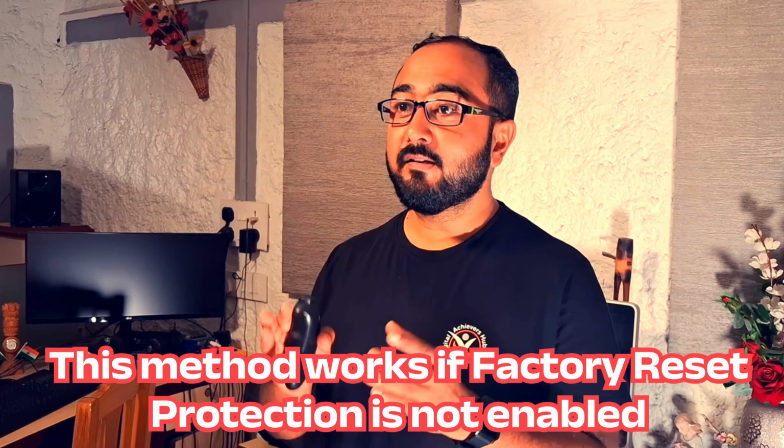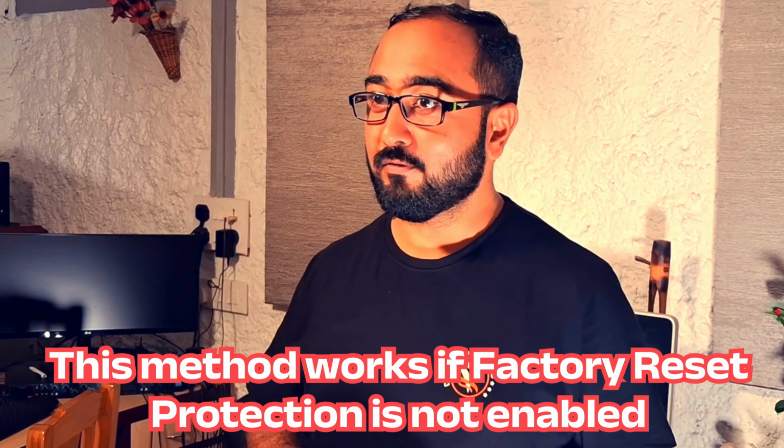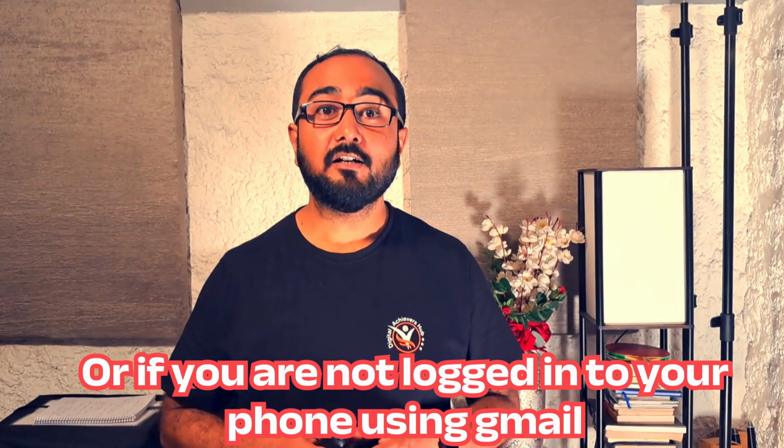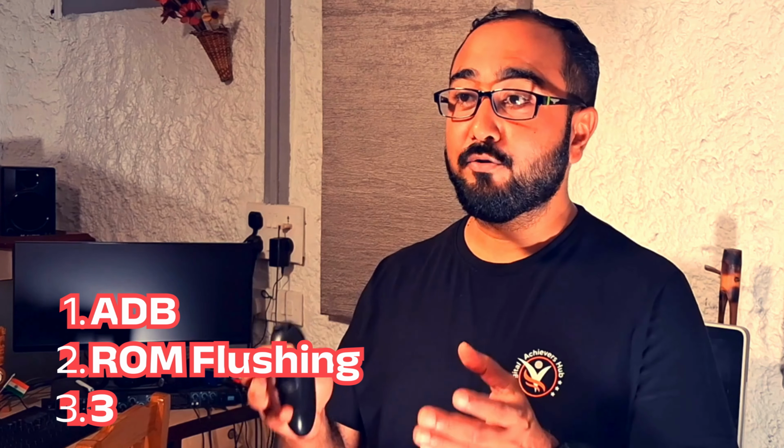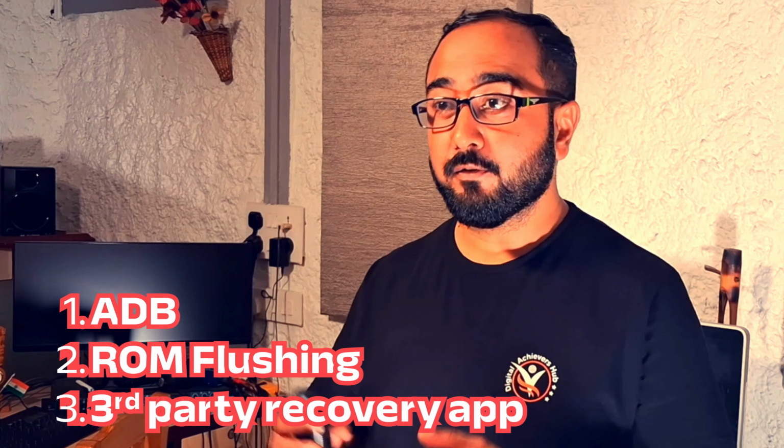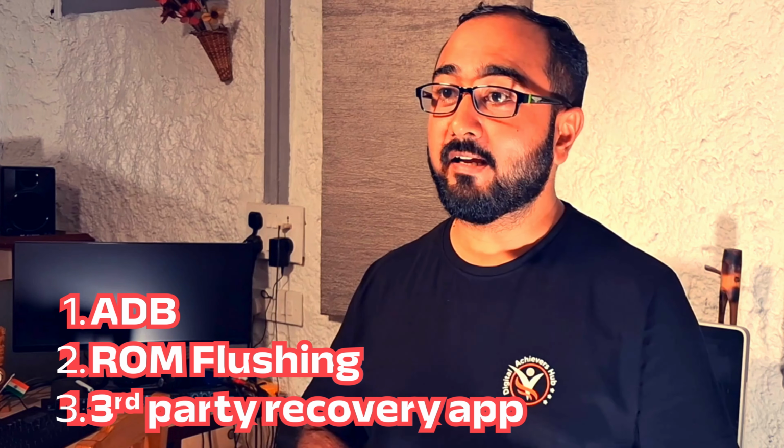Don't you think it is a simple step? Please remember, this method works if factory reset protection is not active on your phone, or if you don't have a Google account linked to this phone. Advanced users or attackers may use tools like ADB, Android Debug Bridge, flashing of a ROM, or commercial unlock tools like Dr. Fone or 4uKey. But these methods often require USB debugging to be enabled or OEM unlock to be turned on beforehand, which in most cases phones don't have.